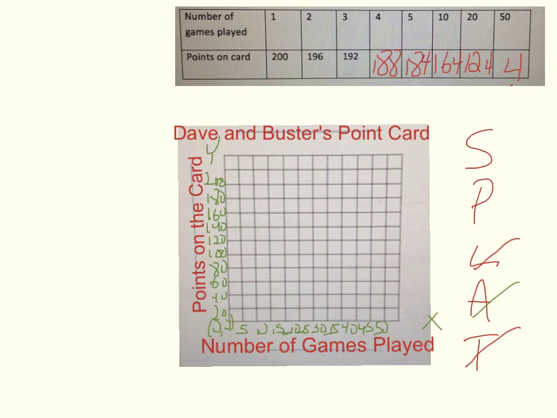Now this is going to be extremely difficult because my graph is so small. You should be able to have a little bit of an easier time on here. But when I go to graph this, I've got my scale done so I can cross that off. But I've got a graph at 1 game, which is going to be really short here. I've got 200 points. So that's right in there. This is really tough to do with a stylus. At 2 games, I've got 196 points. At 3 games, I've got 192.